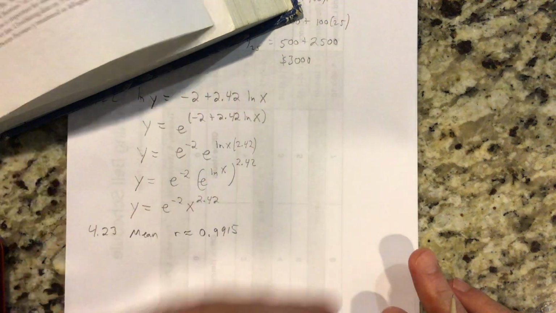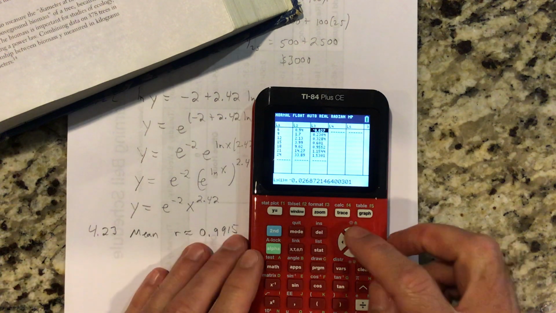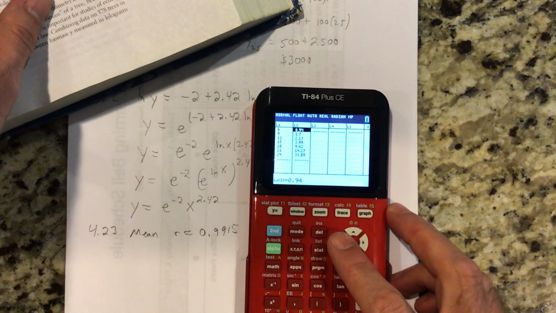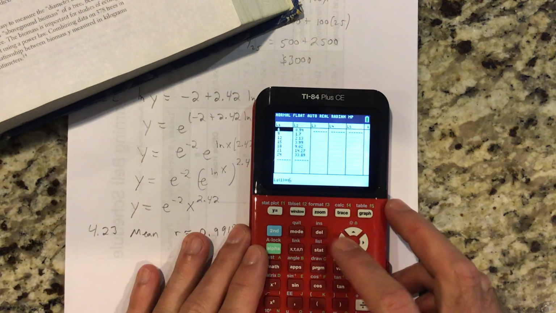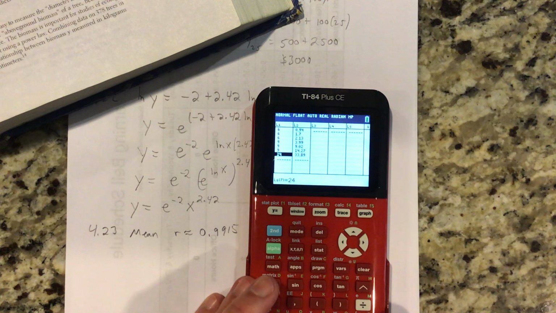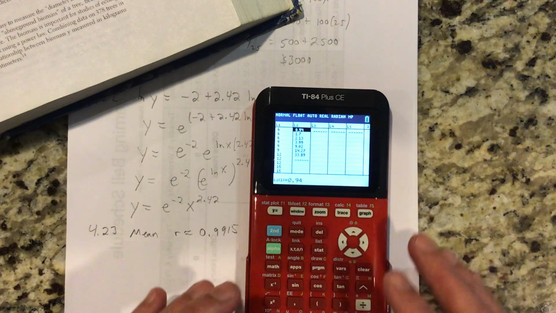Yay, isn't that fun? So let's go back. So we're going to have 3 entries for 6, 3 entries for 9, so on and so forth. Oops, and now put in our data.